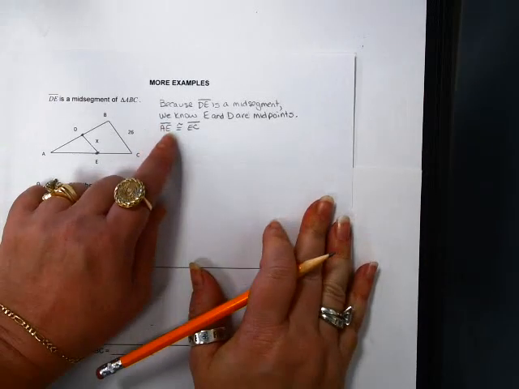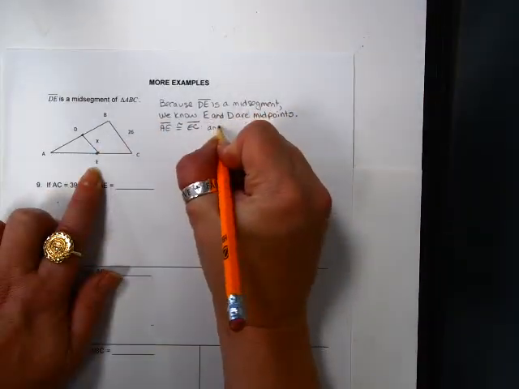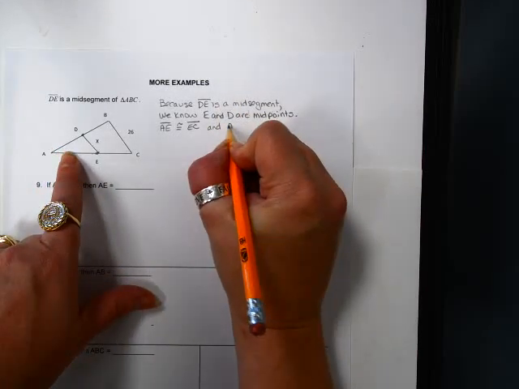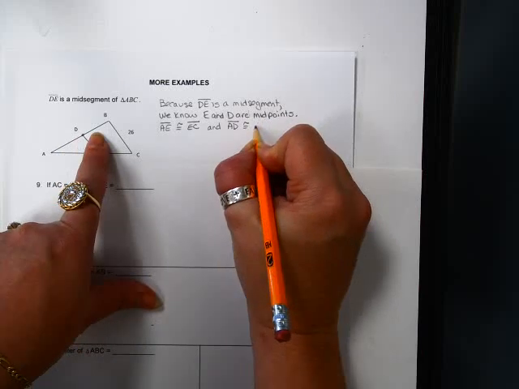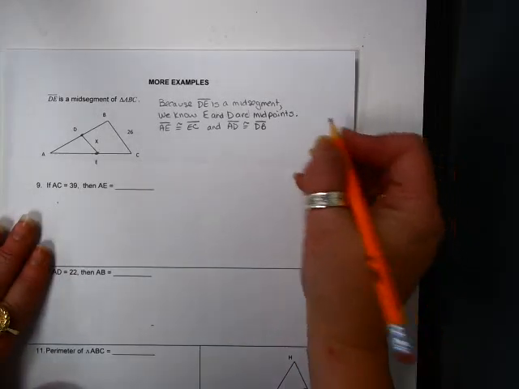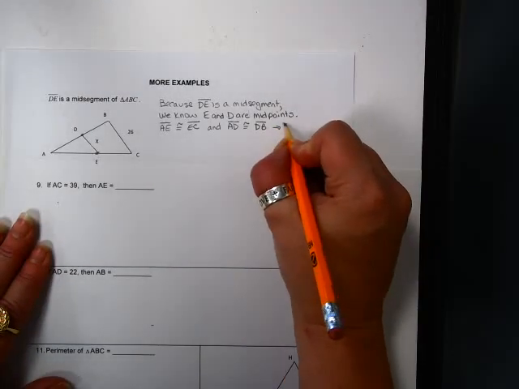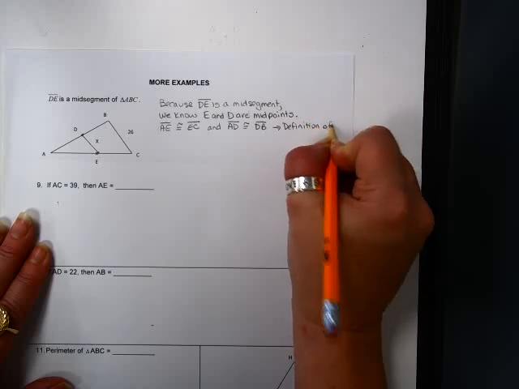Okay, so that means that AE is congruent to EC, and we know that AD is congruent to DB. This is because of the definition of midpoints.